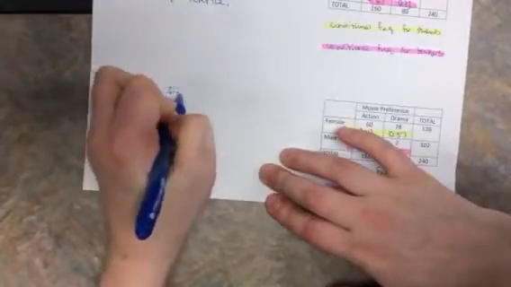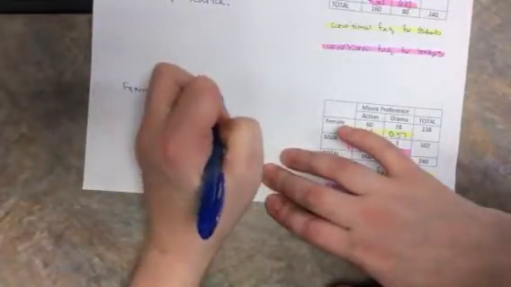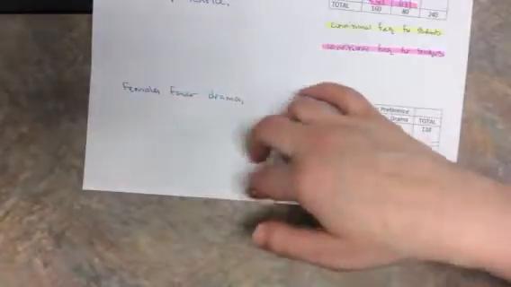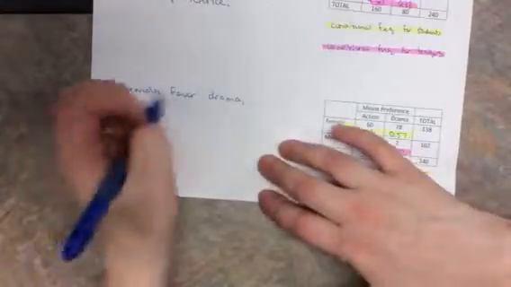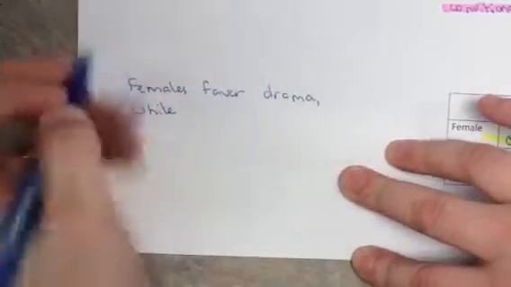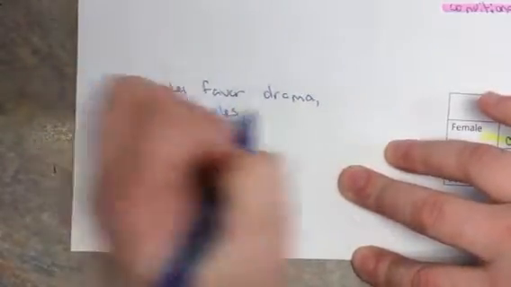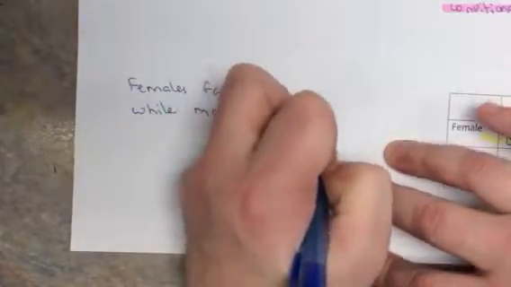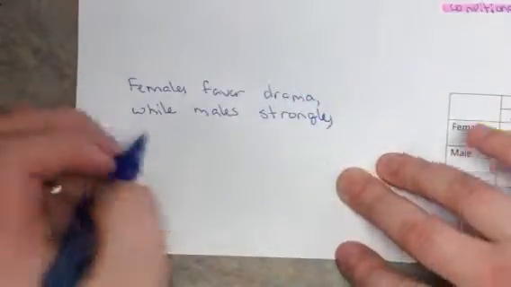So let's summarize what you guys just said about that over here. What you guys said was the females favor drama, while the boys, and we could say strongly favor because almost all of them were action, right? So the girls are kind of tilted toward the drama, while the boys, the males, strongly favor action.